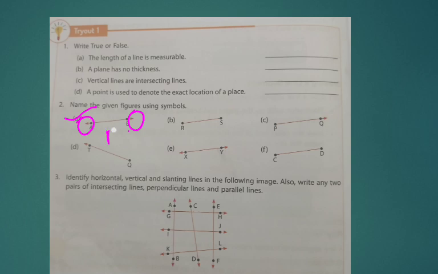So how do we represent the line AB? We write AB and put an arrow mark on both sides, right? Next, B. What is B? There is no arrow mark on either side. Therefore it is a line segment. How do we represent this?